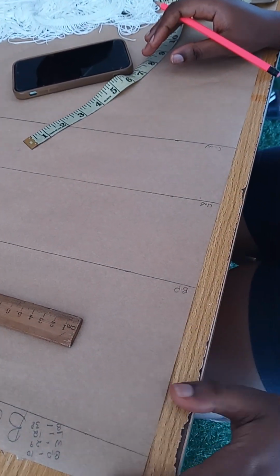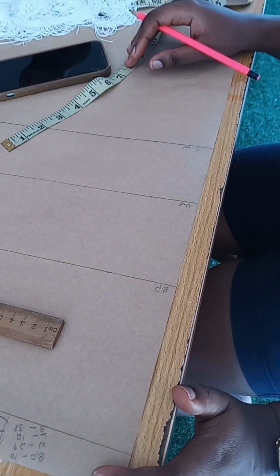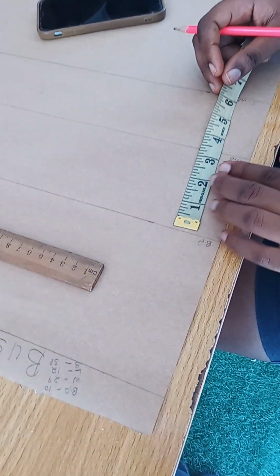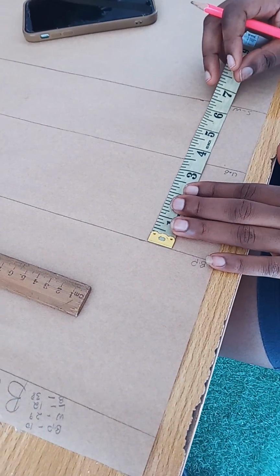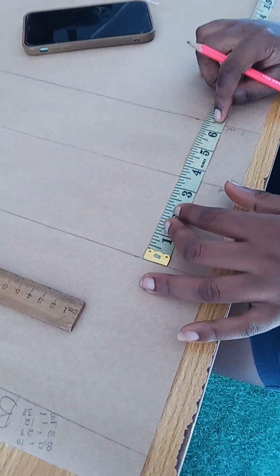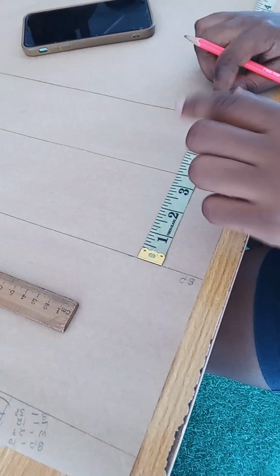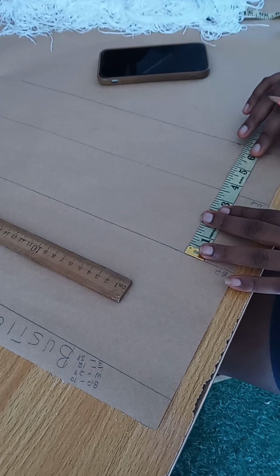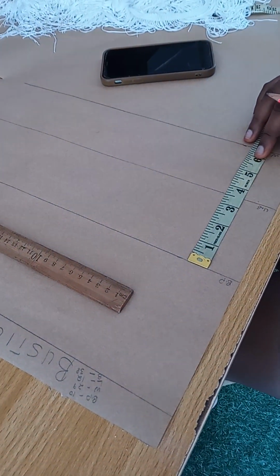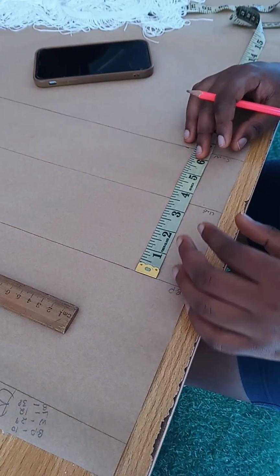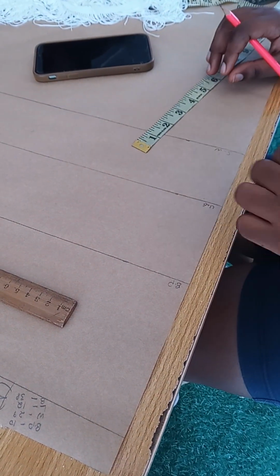You divide the distance between your bust point and your shoulder to waist by 2. Technically, if you do it 3.5, it works. I can use 3.5 and cut that. It will work. So that's that.